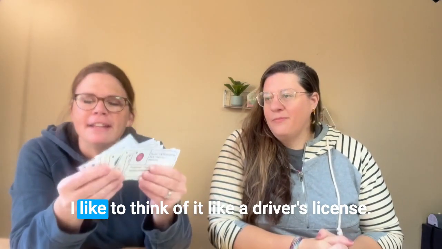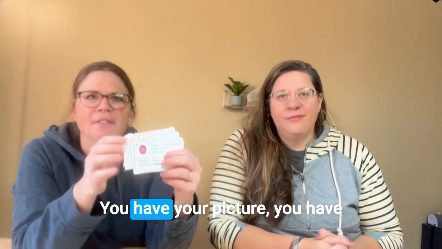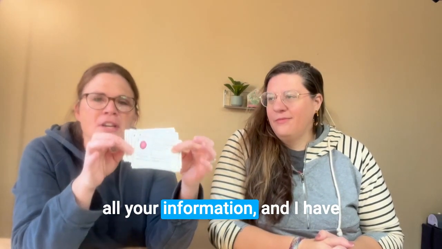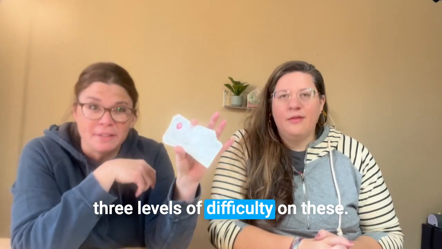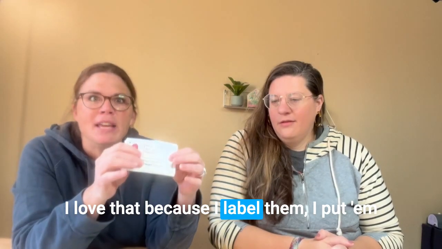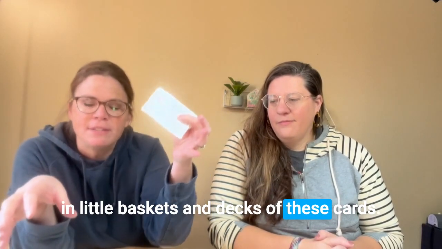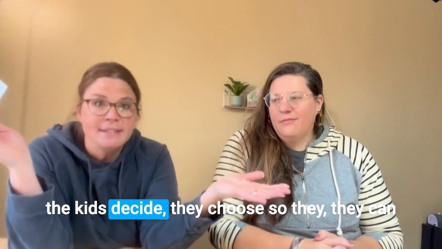Okay, I like to think of it like a driver's license. You have your picture, you have all your information. And I have 3 levels of difficulty on these. I love that because I label them. I put them in little baskets of decks of these cards. Easy, medium, difficult. The kids decide. They choose.